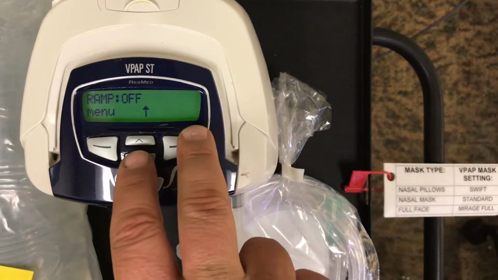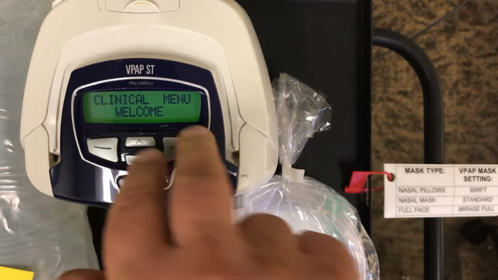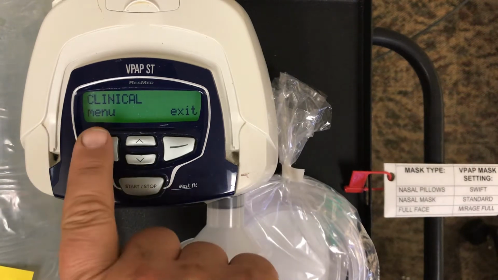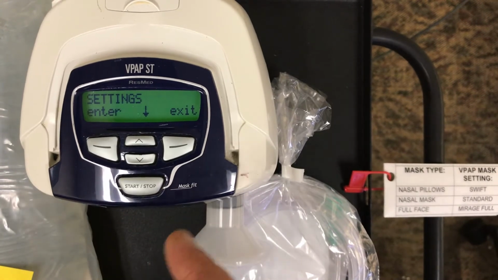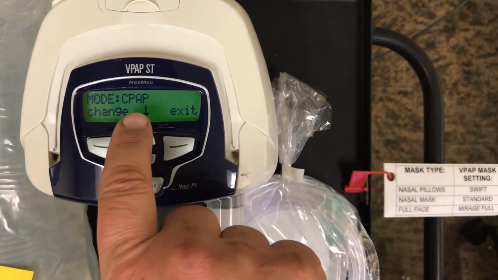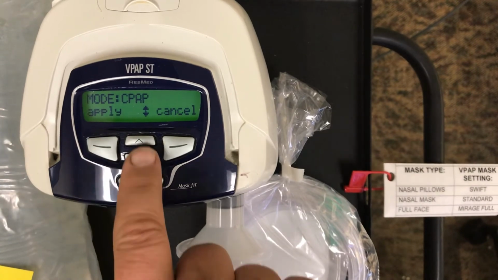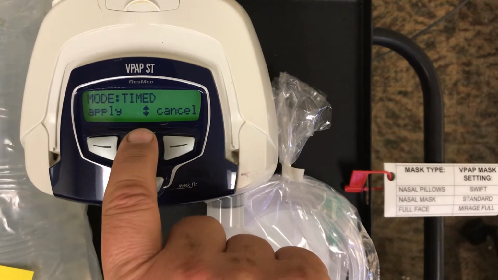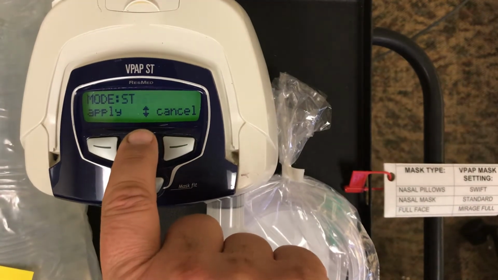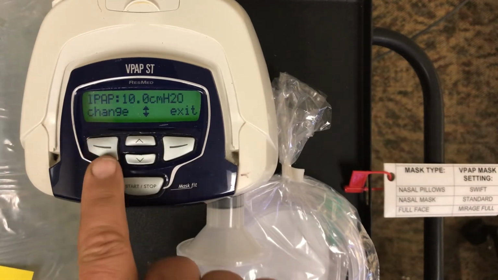On the VPAP ST, you have to press these two buttons down for 3 seconds, and it's going to tell you, welcome to the clinical mode. But you're not done. You have to select menu. Now you're in settings, so we'll enter. It says we're in CPAP, but we're going to change it to ST. So you select change. It'll allow us to scroll through the various modes that are available on the VPAP. I just went around the horn there, but we want to pick ST, so you select apply.